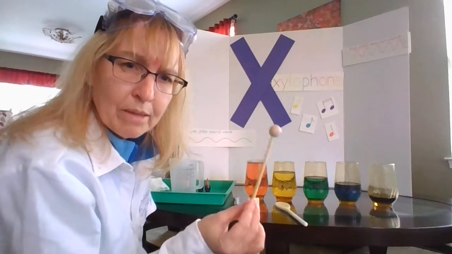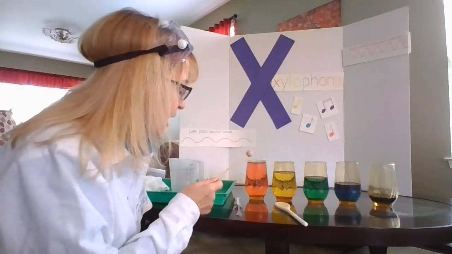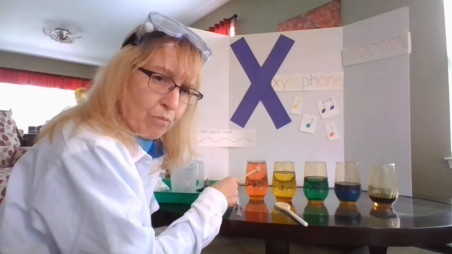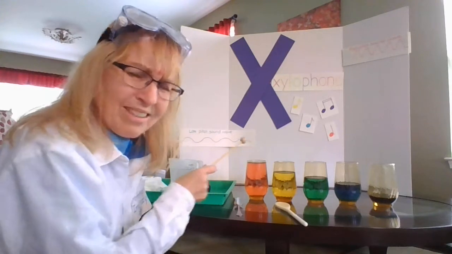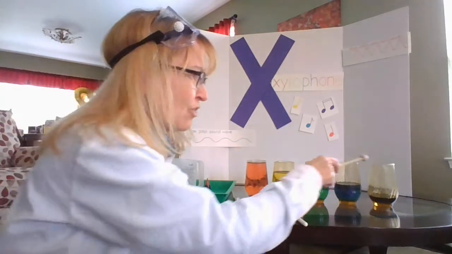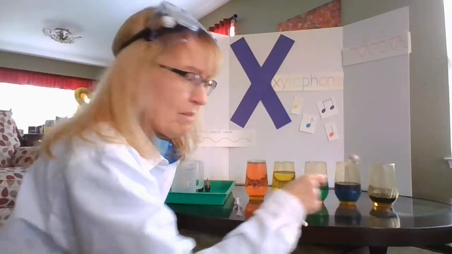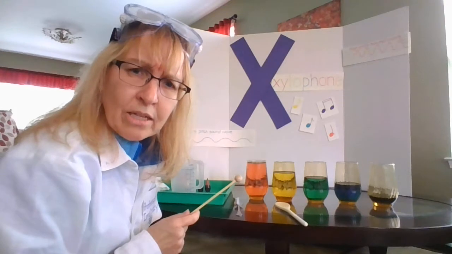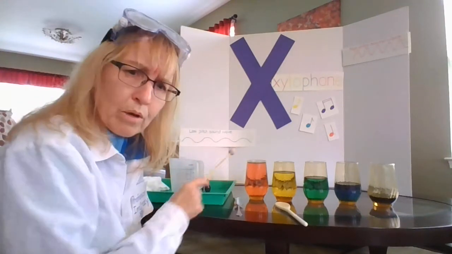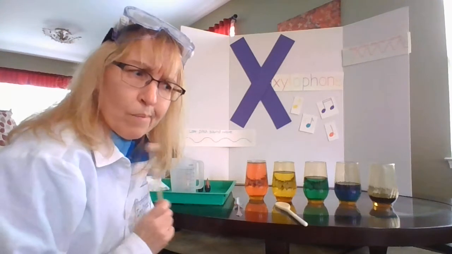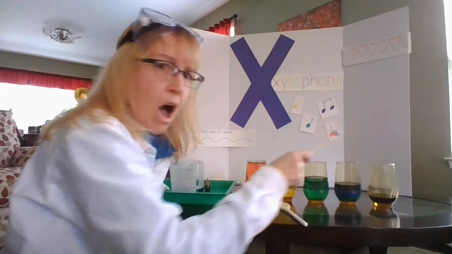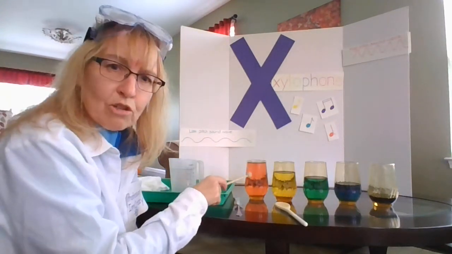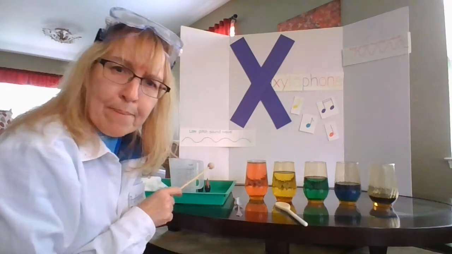I think first I'll try it with my little mallet that I use for my xylophone. I'm going to try hitting the red one first, the full glass of water. Ooh, that sounds pretty low. Now let's try the one that has the smallest amount of water. Does that sound higher pitched or lower pitched than the one with the pink water? Let's listen again. I think this one is low pitch and that one is high pitch.